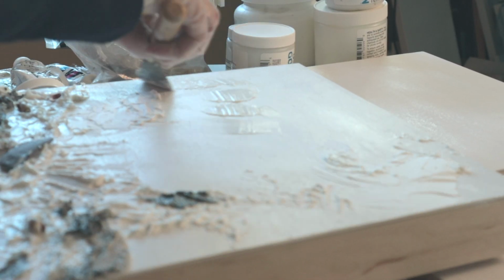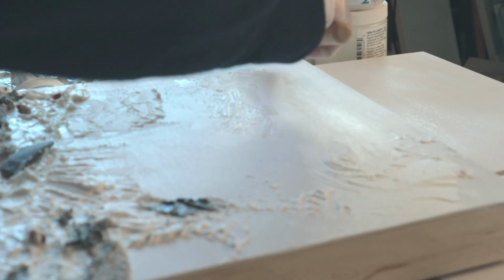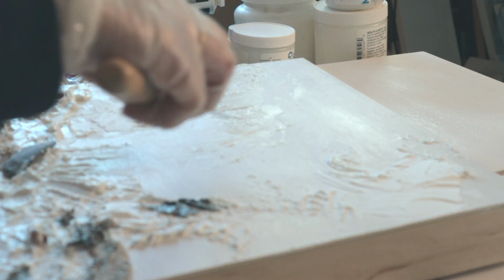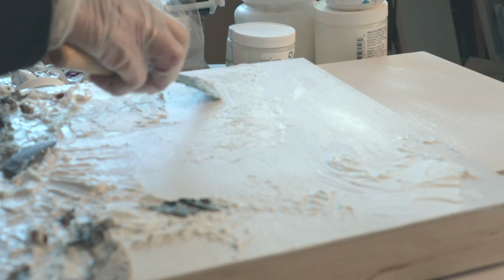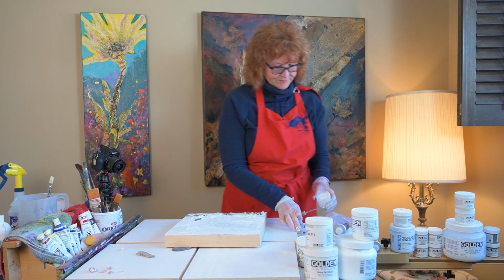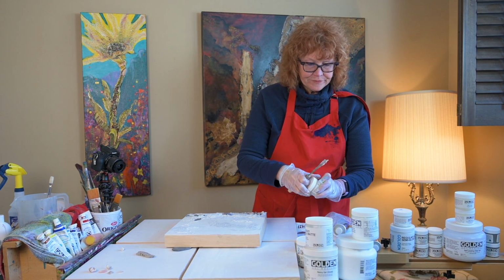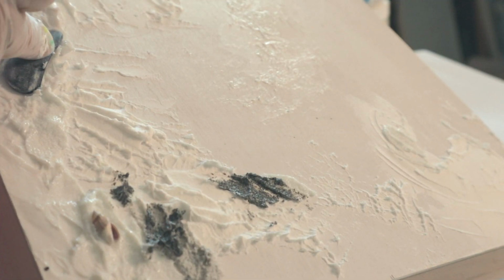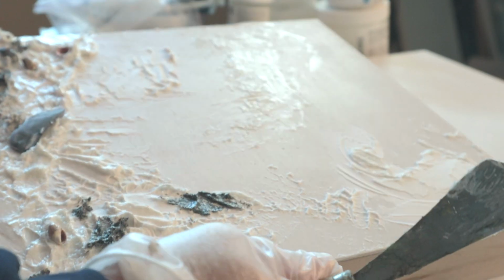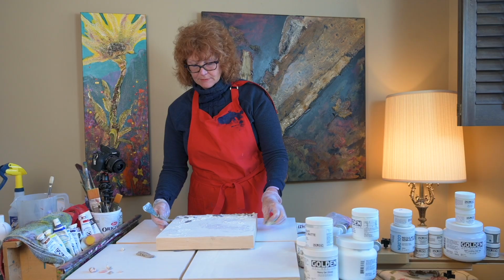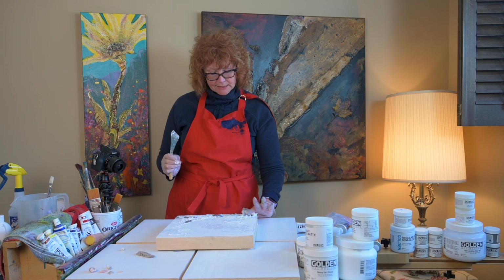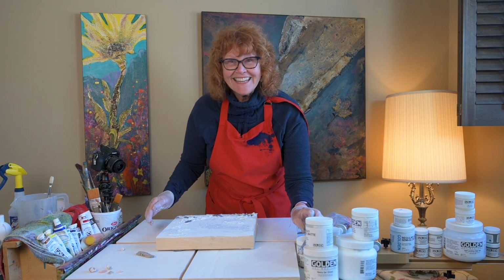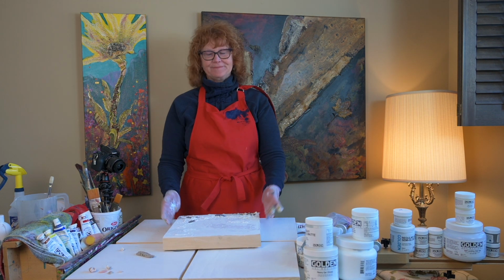Just scrape it on. And I still have a little bit of the pumice on here. And what do we have? So we have a few little shells, a piece of the slate rock, we have heavy gel, and we have molding paste, we have pumice, mica, and pearl. So let's see what that looks like when it dries.